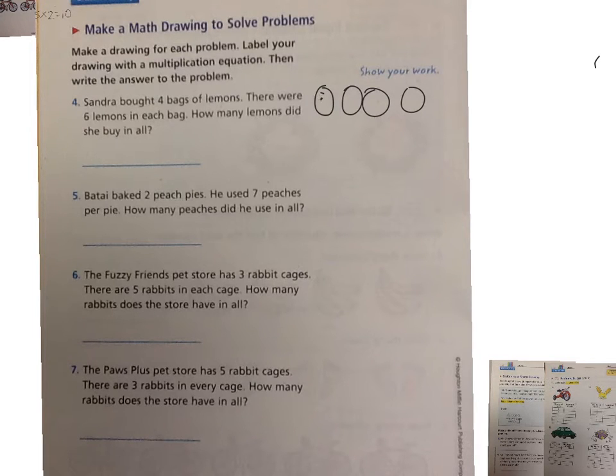1, 2, 3, 4, 5, 6 in each bag. Okay, so there were 4 bags with 6 in each. So that tells you it's 4 times 6, which, if you had to add them all up, would be 6 plus 6 plus 6 plus 6. Okay, you would end up with 24. But we're hopefully going to get away from that to where you know 4 times 6 is 24. You just hopefully have it memorized.